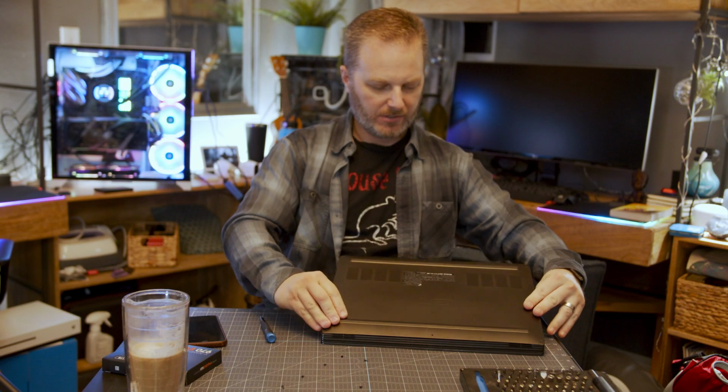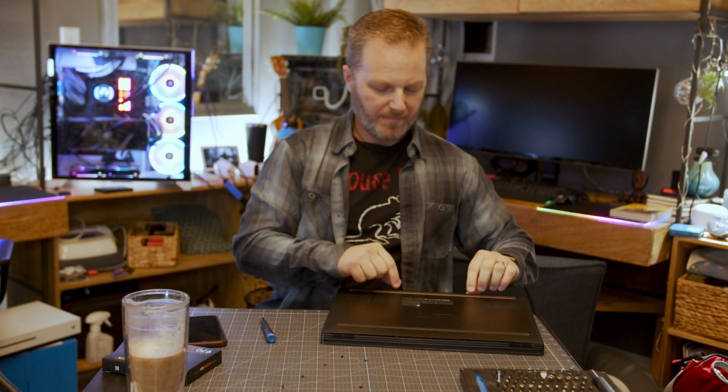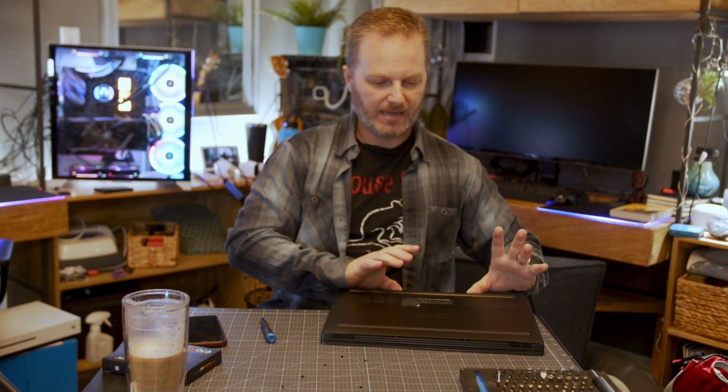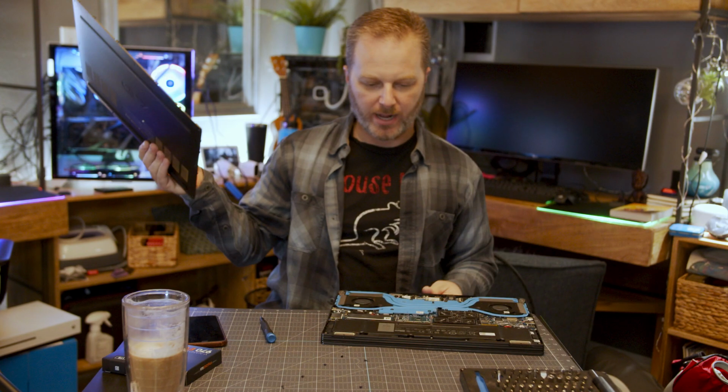So what you want to do is go to the back of the system, make sure that these two, which have captures on them, are empty, and then just pull up from the back and it'll come right open.